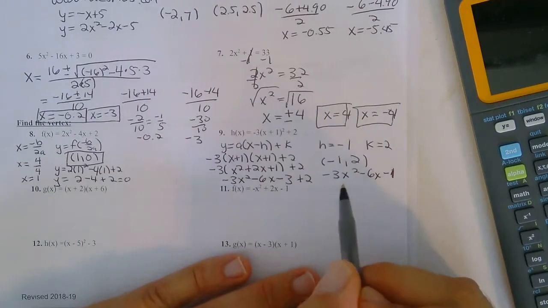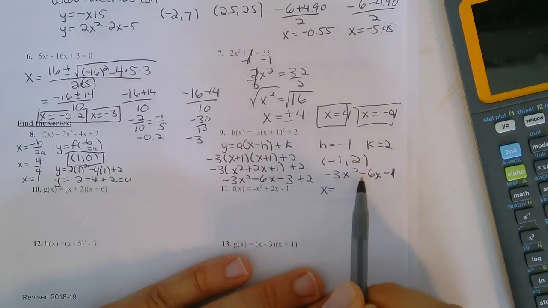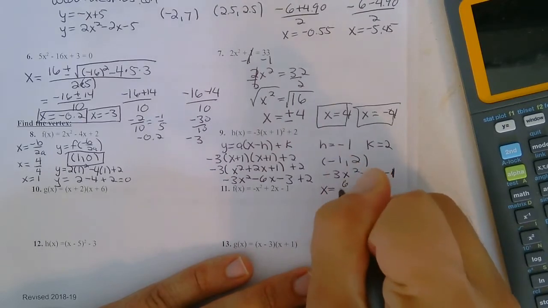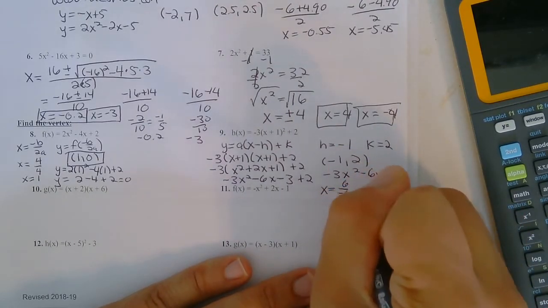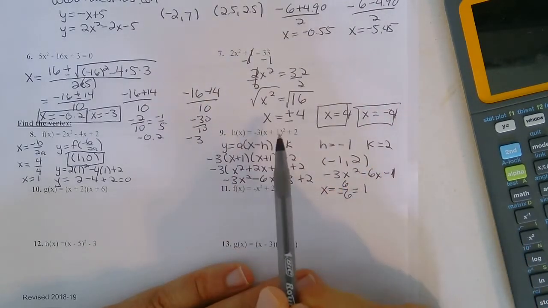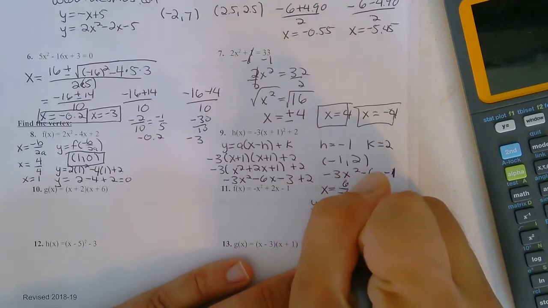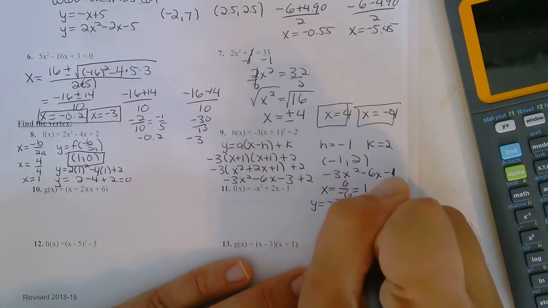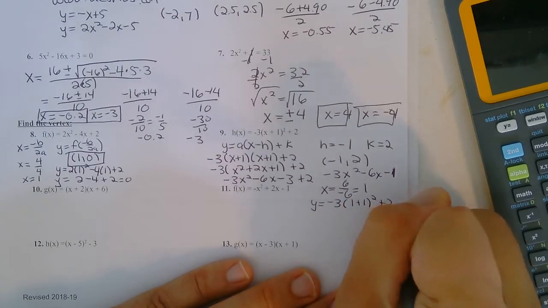And then from there, you can do negative b over 2a. So the opposite of negative 6 is 6 over 2 times negative 3, which would be negative 6. So that gives us 1.